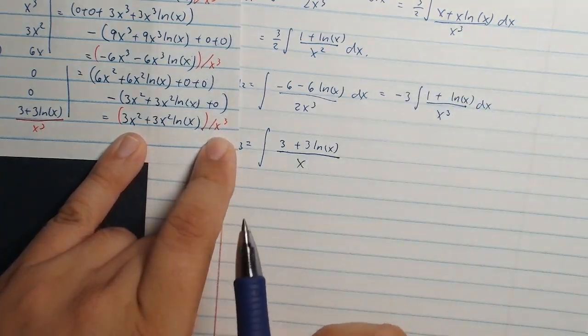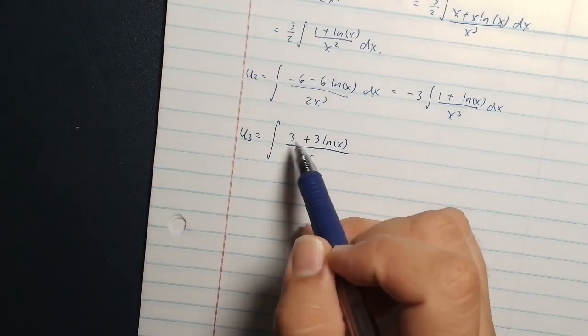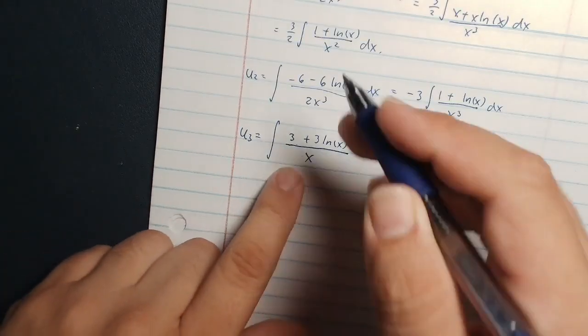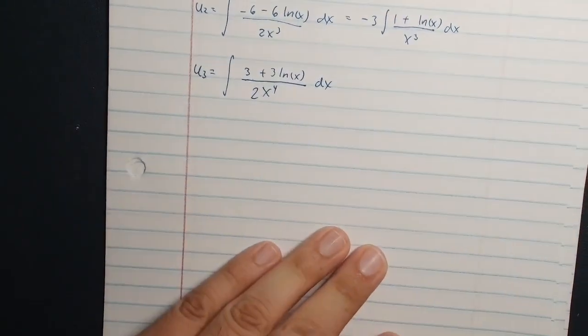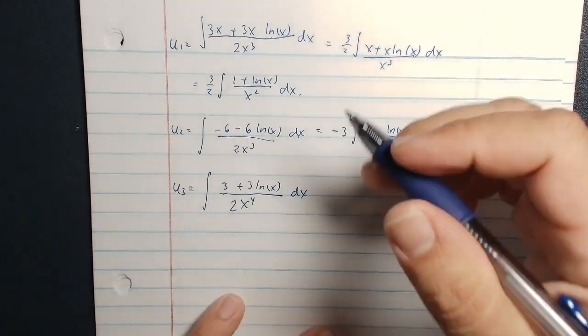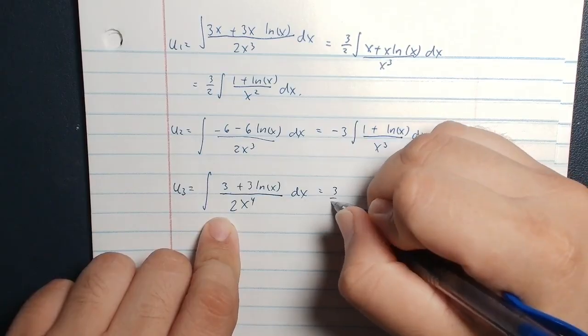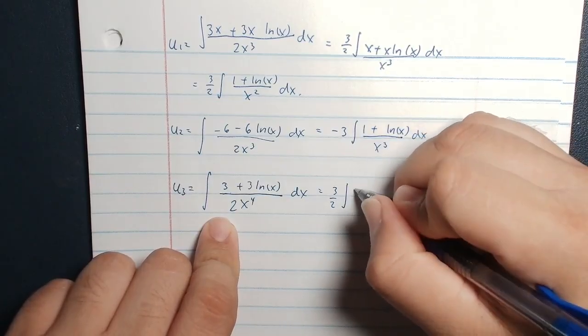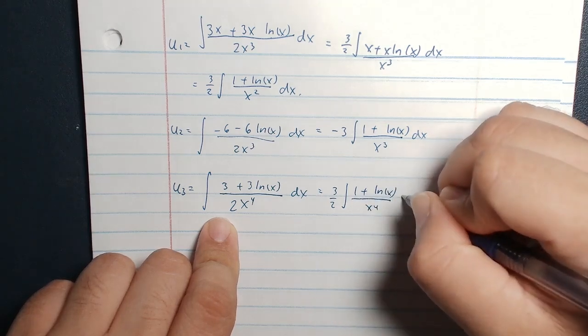But then I have to divide that by our Wronskian, by our 2x cubed. So that 2x cubed will come down here with this x, giving me 2x to the fourth dx. And I can pull out the common factor, 3/2 integral, and that's really about it. There's nothing else to do there. x to the fourth dx.